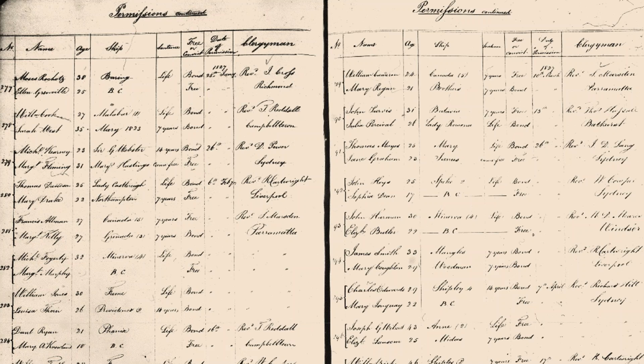This is the permissions on this page. So these are the people who had their applications granted, so you know they got married. And again, the same sorts of information: the age, born in colony there, and the ship they came on, their sentence, and so forth. Name, the ship they came on, the sentence, bonded or free, date of permission, and also the clergyman. Now, the clergyman is going to come in handy.